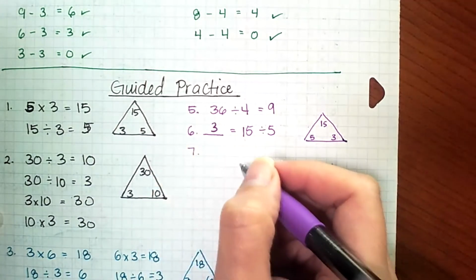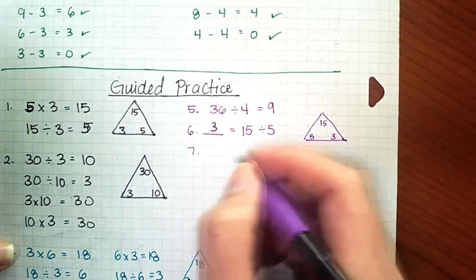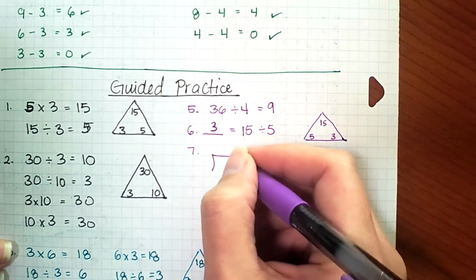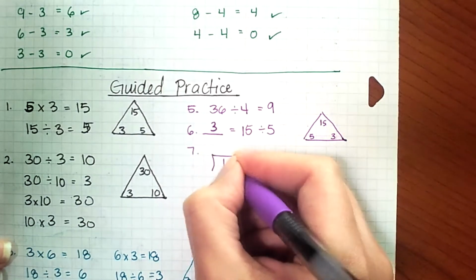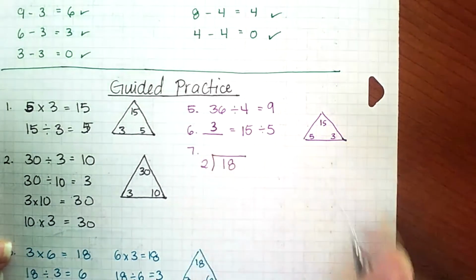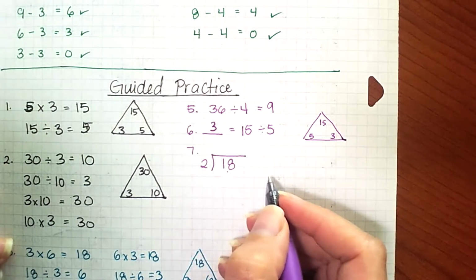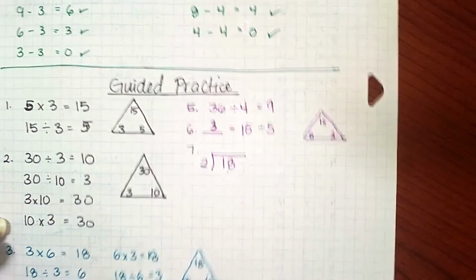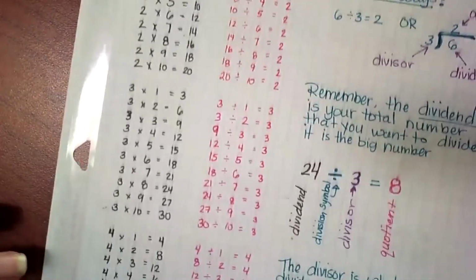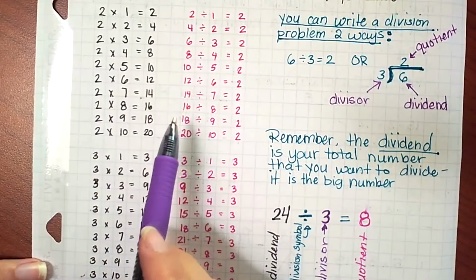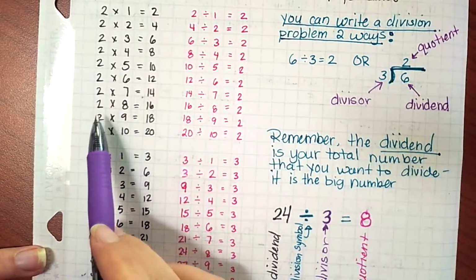For number 7, they wrote it up for you a little bit differently. So remember, they made the bridge and they told you that 18 divided by 2, that's how you read it. 18 divided by 2 is equal to what? So if you have 18 and you split it into 2 equal groups, we can go back and take a look at our facts over here because we wrote them. 2 times what is equal to 18?